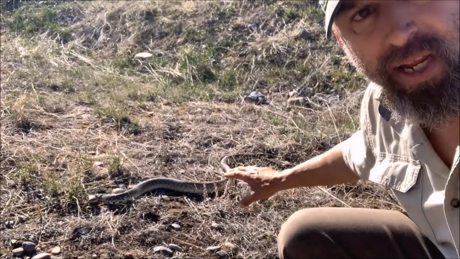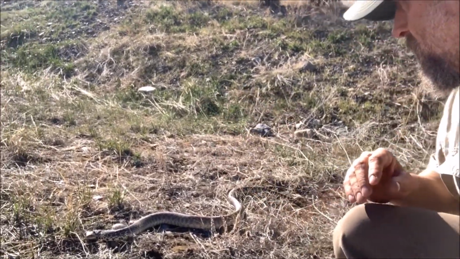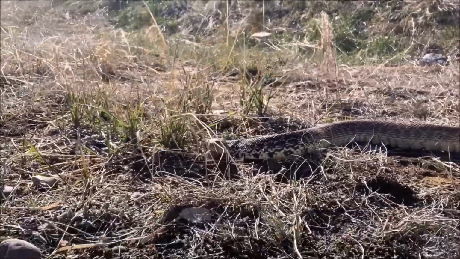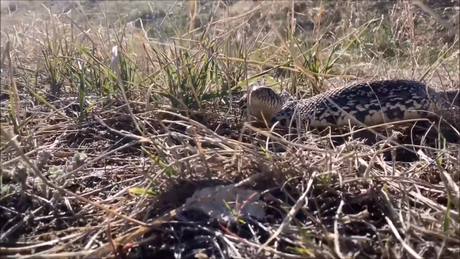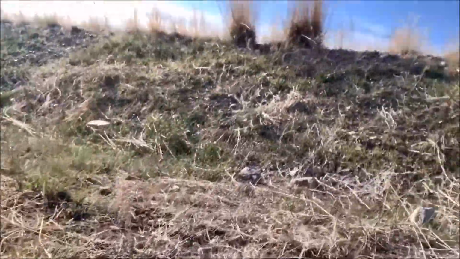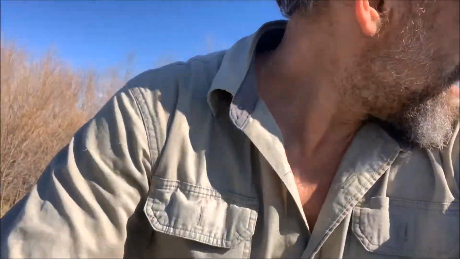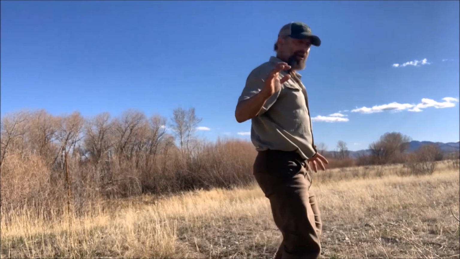Now here's another bull snake. This is a female. It's got a very small tail. That's a female. Not very big. She's about 4 feet long. But springtime, you really see these snakes out in a lot of numbers.